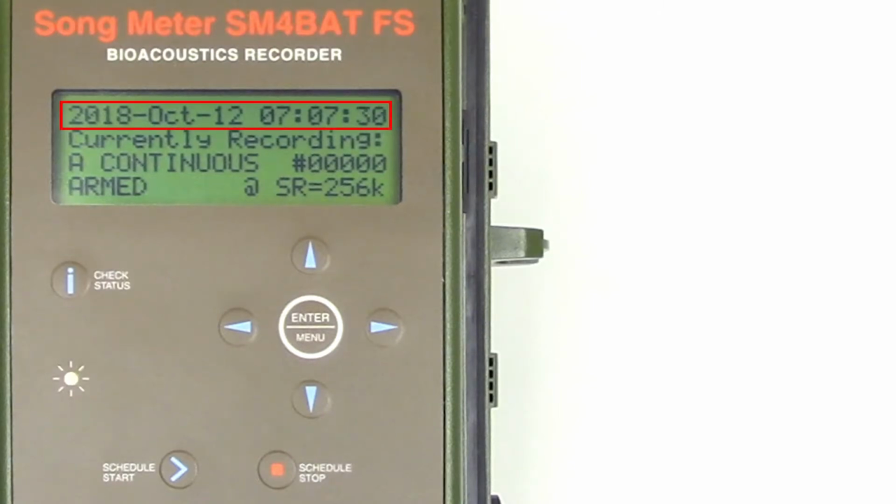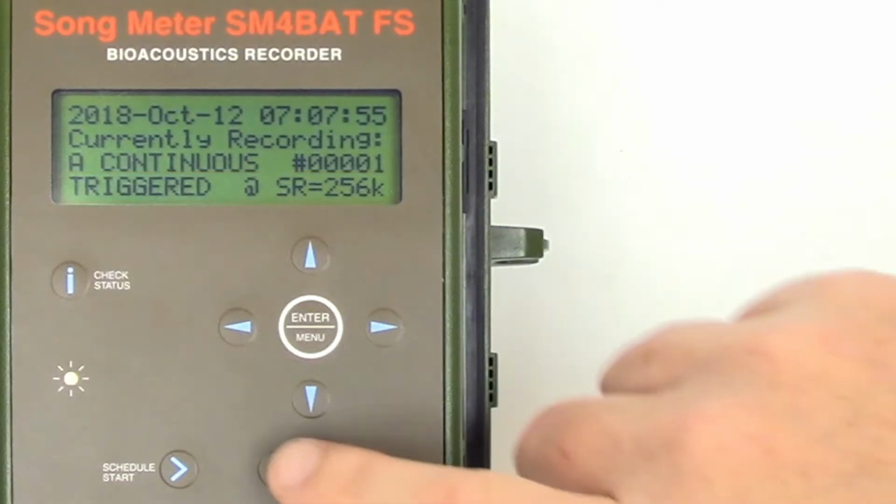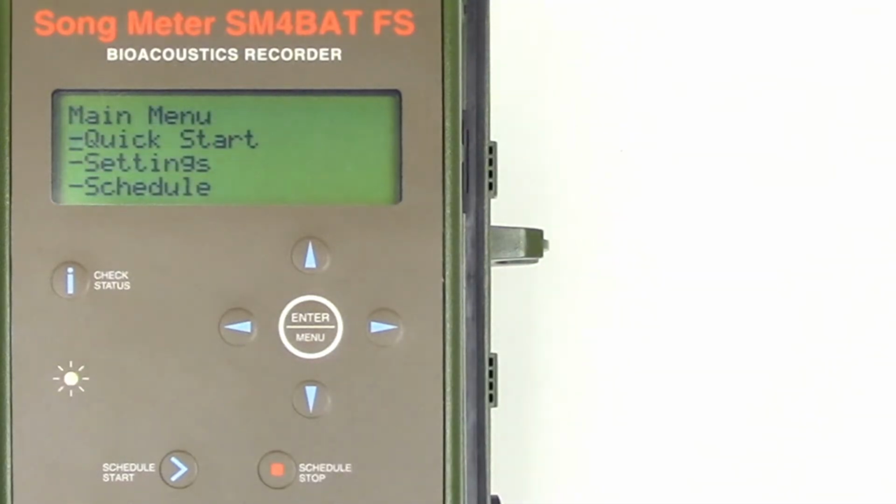The display shows the current date. The next line shows the SM4BAT is ready to write files to memory card A. The record schedule is continuous. The number on the right represents how many recordings have been made since the SM4BAT was last powered on. The last line shows that the SM4BAT is either in record-armed mode or is currently being triggered. The current sample rate is set to 256 kHz. I'll press Schedule Stop to cease the recording schedule.